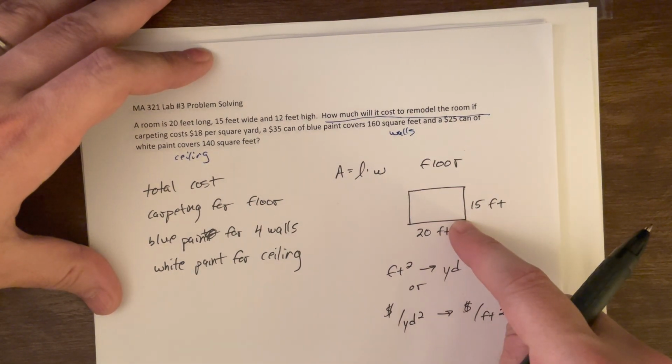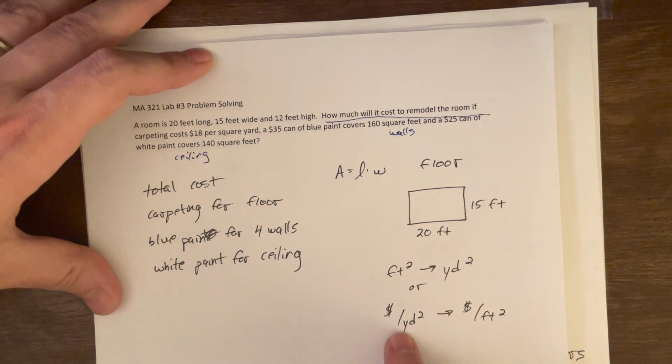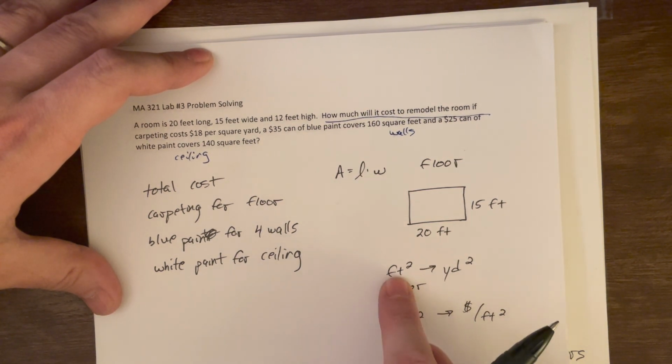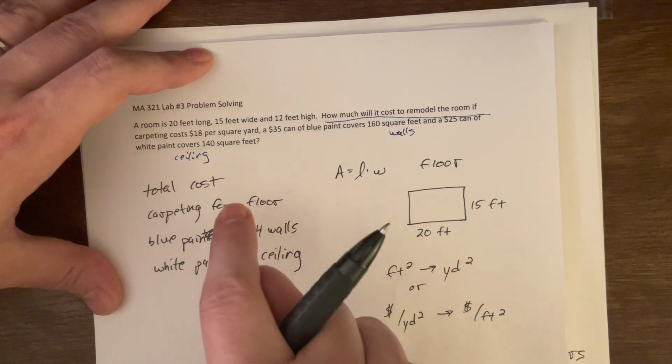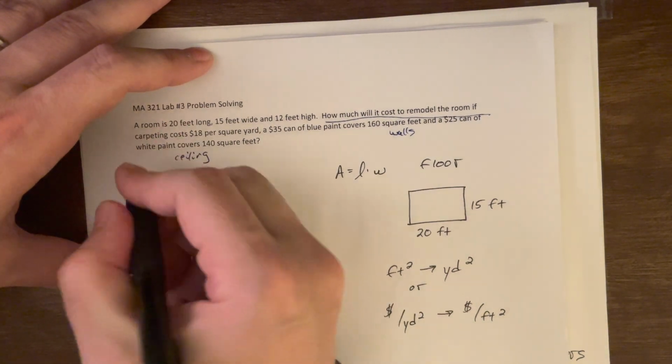The area, and then when we do that area times the rate price, as long as our units are the same, so square feet here would cancel with square feet here, or square yards here would cancel with square yards here, and that would give me the cost of carpeting the floor.